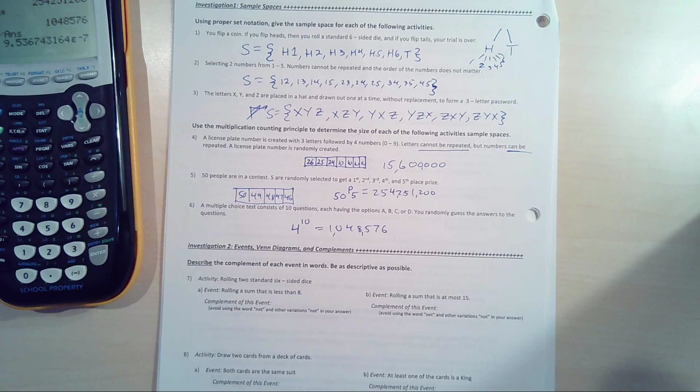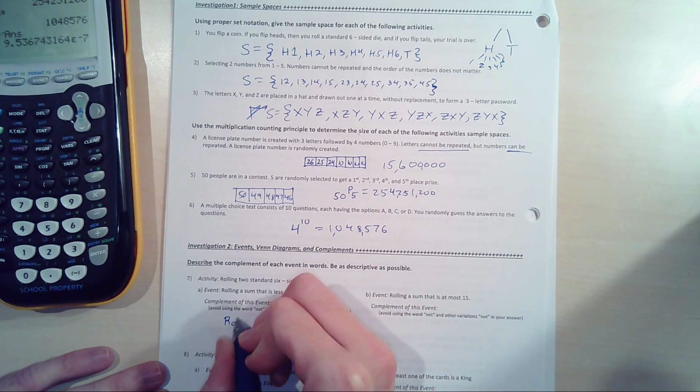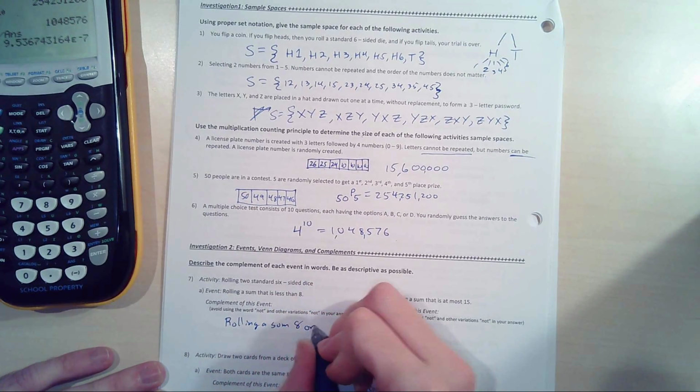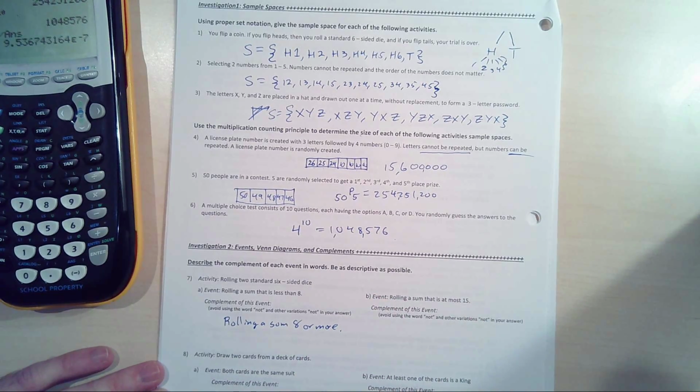All right. So finding these Venn diagrams and the complements. Let's see it. So rolling 2 standard 6-sided dice. Rolling a sum that is less than 8. And the complement. It says describe the complement. Doesn't actually say find the probability. Great, I don't have to. So avoid using the word not and other variations of not in your answers. So rolling a sum that is less than 8. The opposite of this, we could say something like rolling a sum 8 or more. Easy enough.